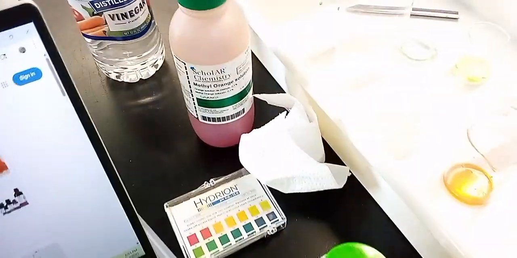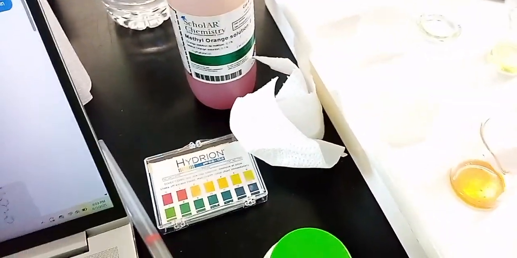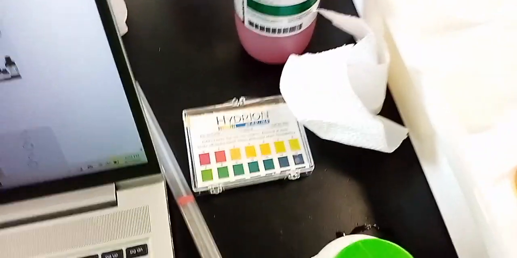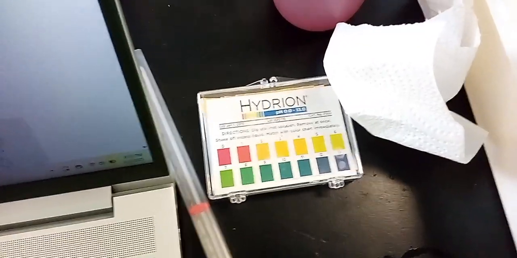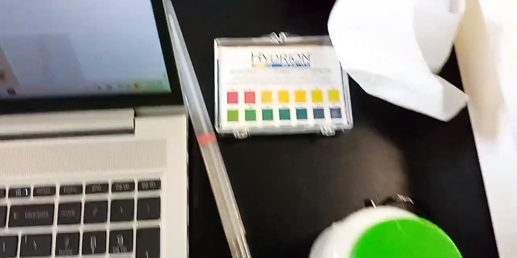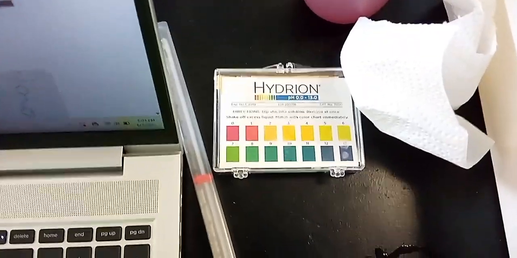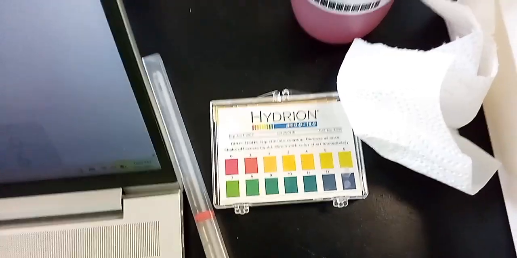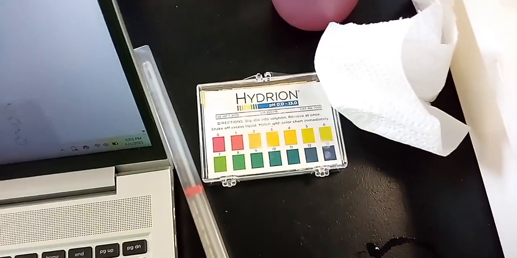Indicator solutions. I want to talk about indicator solutions that are used when we talk about acids and bases. Just like the pH strips, they change color. They tell us what the pH of the solution is. There's a quick method to determine the pH if you don't have a pH meter. There are indicators too. We have methyl orange.